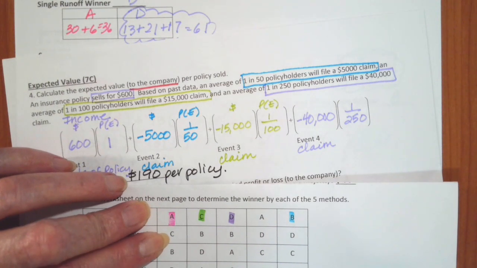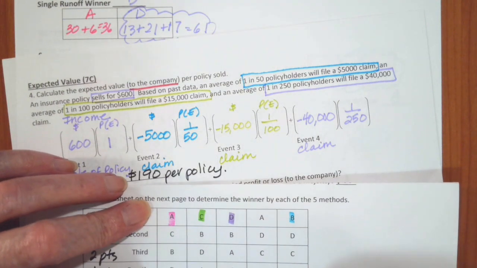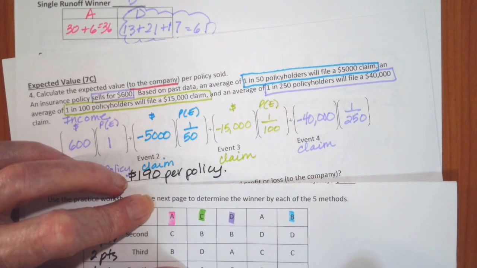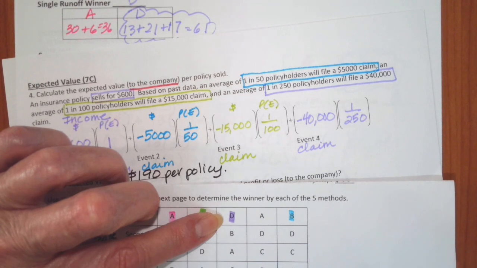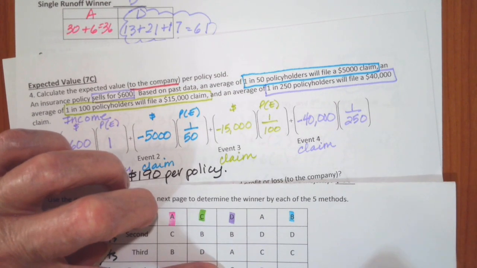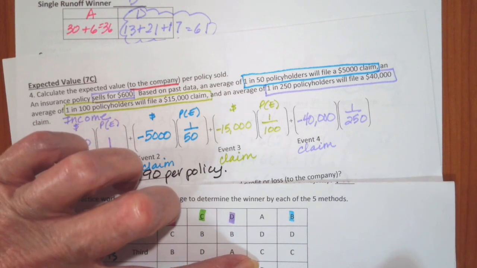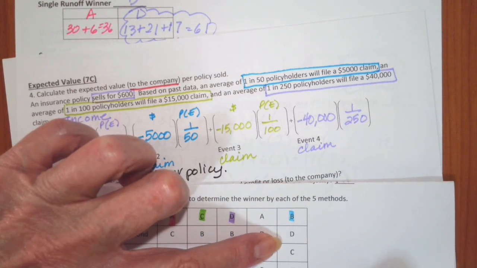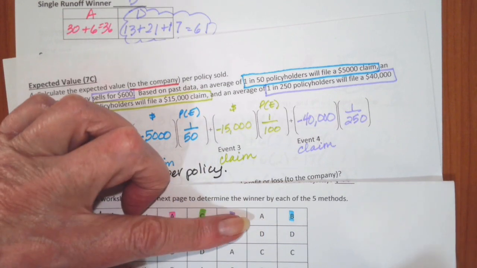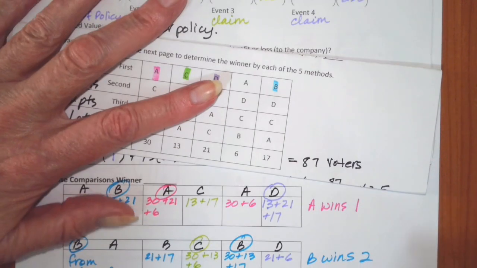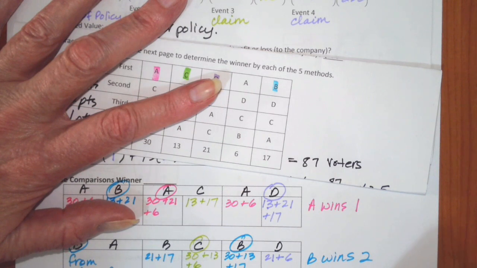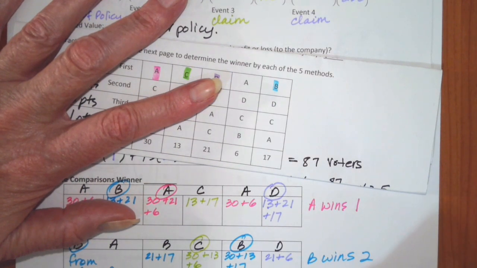In the first column, C comes in above D, so C gets 30. C won the second one, so C gets the 13. D gets the 21 here. D gets the 6 here. And D gets the 17 here. So D, I'm sorry, we're looking at C. So C wins 1.